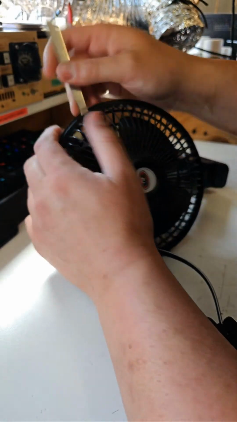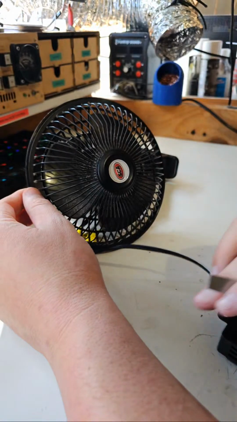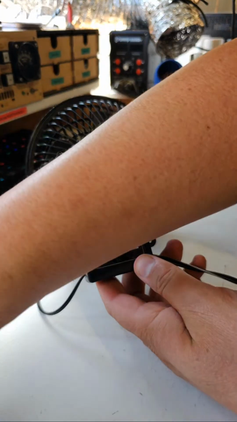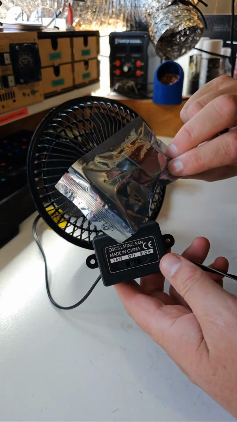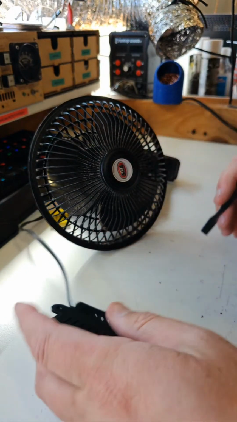Oh, apparently I've got 2 people jumping in. That's interesting, 2 people on board. So if you didn't catch up, we are modifying this little camping fan with a little pulse width modulated controller here to change the fan speed instead of the little resistor block that hides in here.